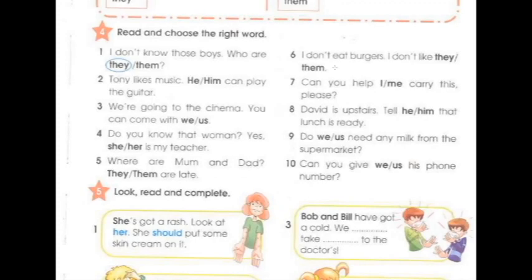Number 5. The answer. Number 6. I don't eat burgers.